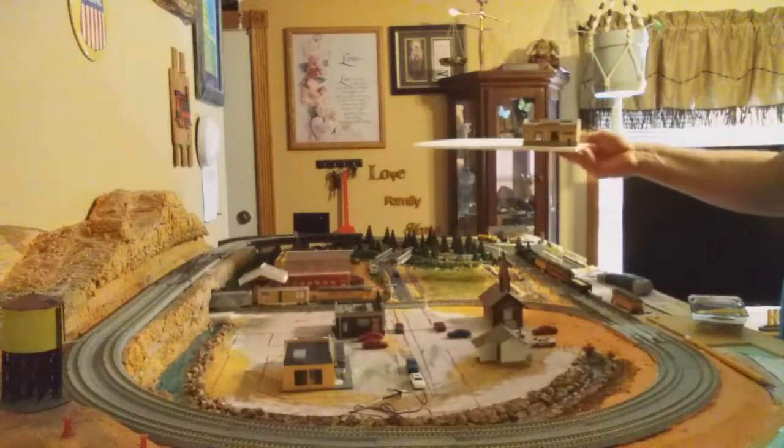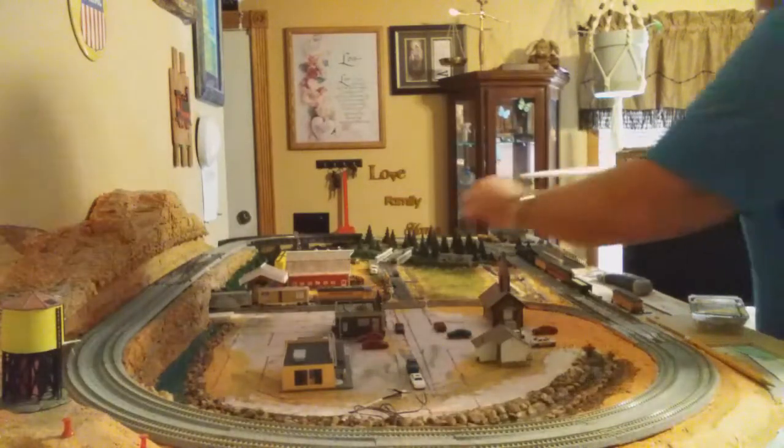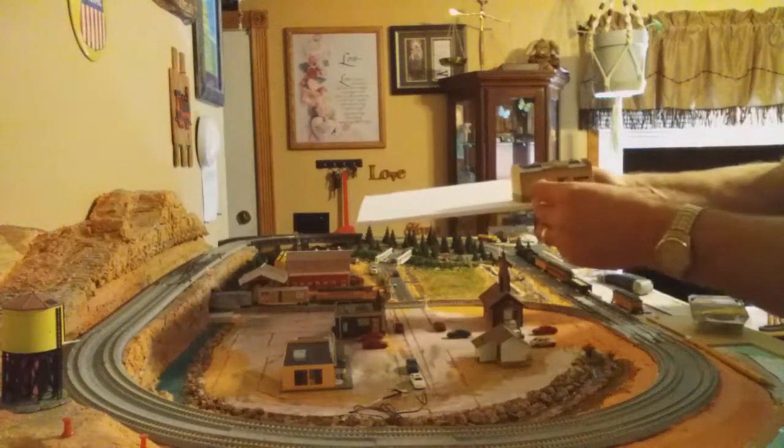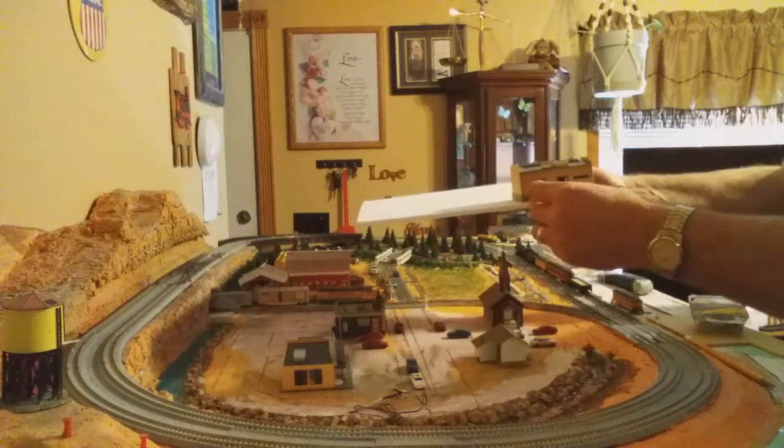Also, we're going to have semis that are going to have to back up. They're going to have to get into this area here.